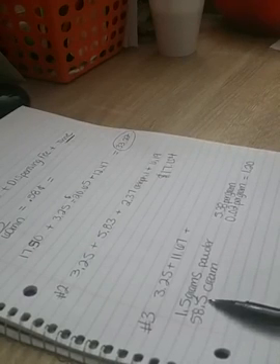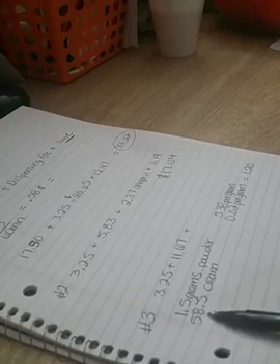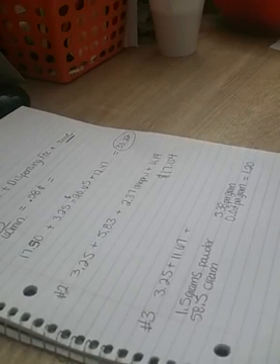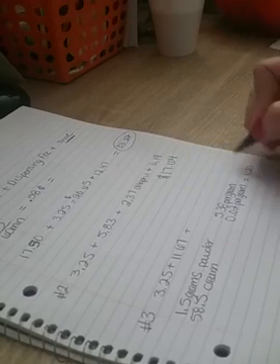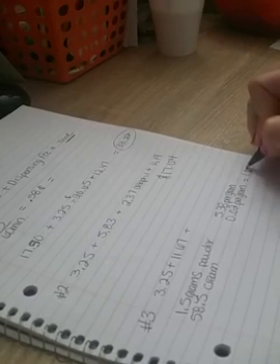For the 58.5 grams, we're going to do 0.02 times 58.5, which will come out to $1.17, more or less. $1.17.